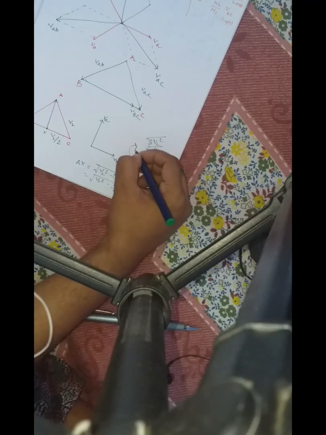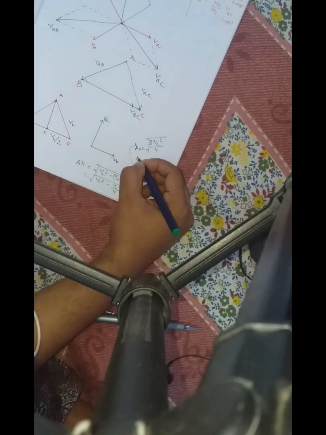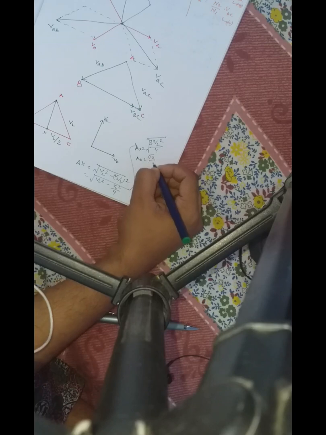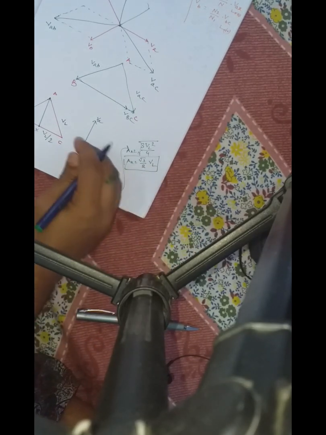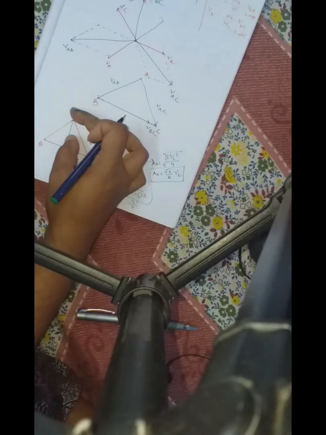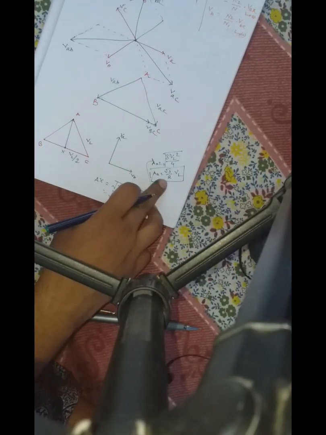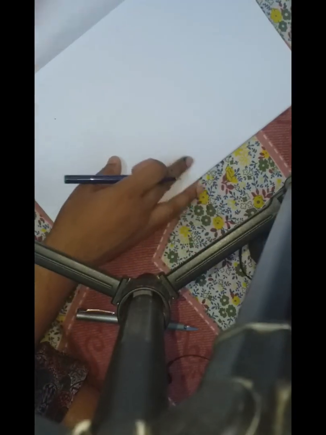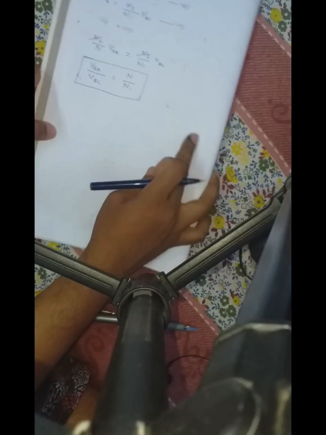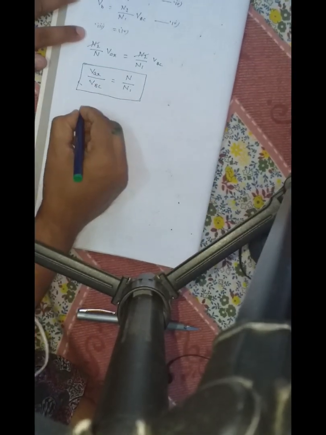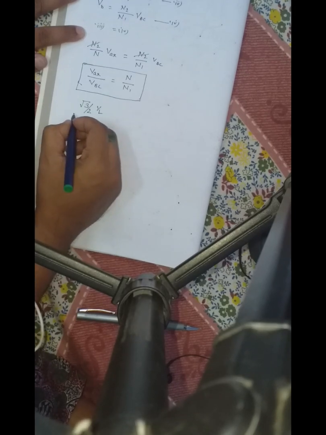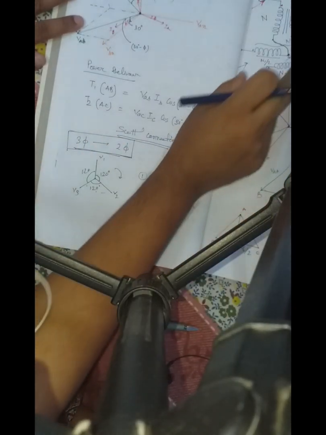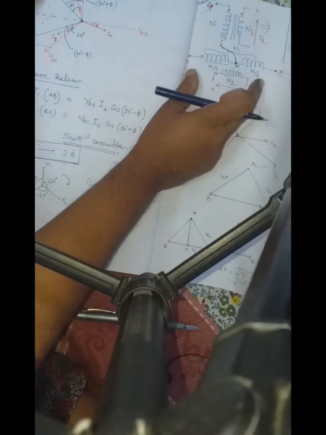So AX is equal to root 3 by 2 VL. So we can put VAX is equal to root 3 by 2 VL.